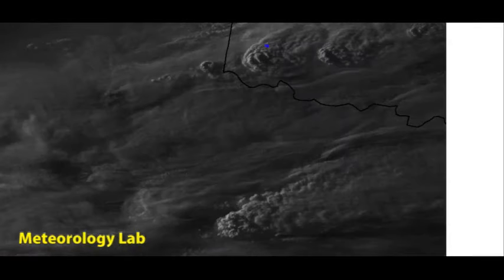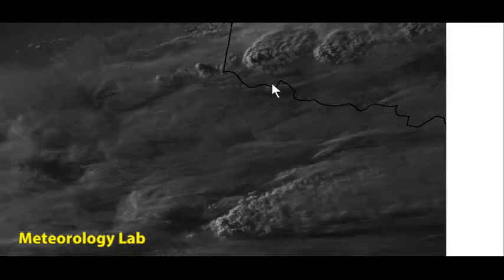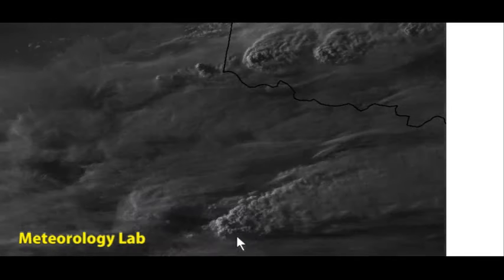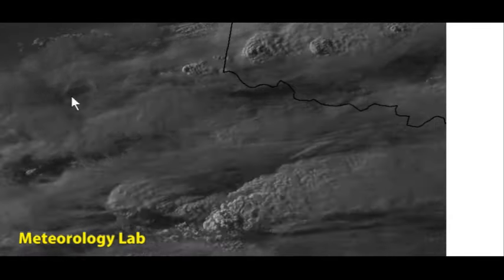Getting a little bit of overshooting tops on this stuff near Gould, Oklahoma, and near Altus. So those storms are struggling and maybe making it just a little bit. And there's the Abilene storm there, getting a little bit of an overshooting top on that also.